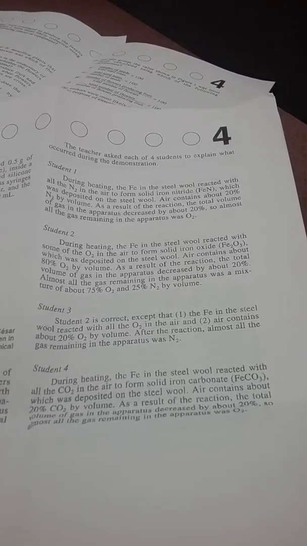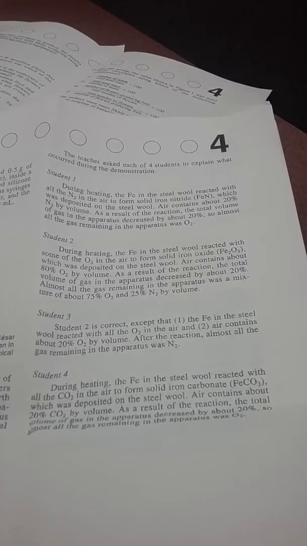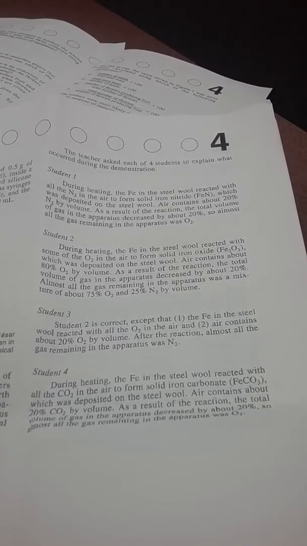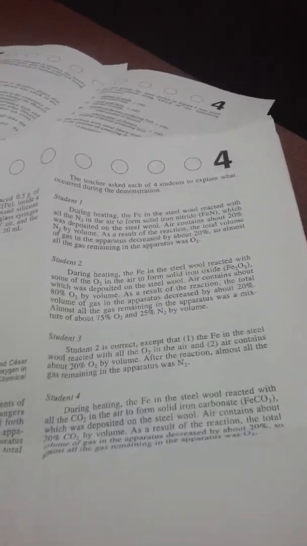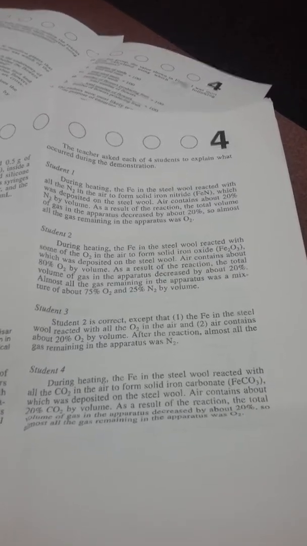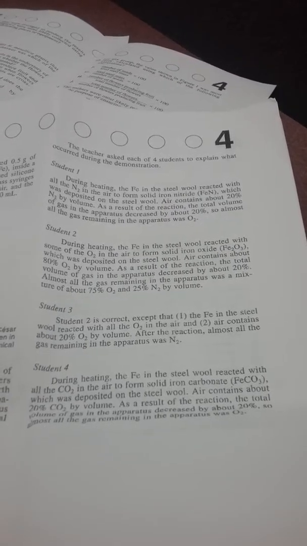Student 1. During heating, the iron in the steel wool reacted with all the nitrogen gas in the air to form solid iron nitride, FeN, which was deposited on the steel wool.